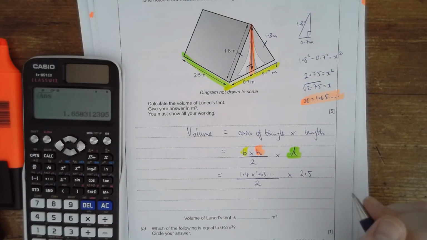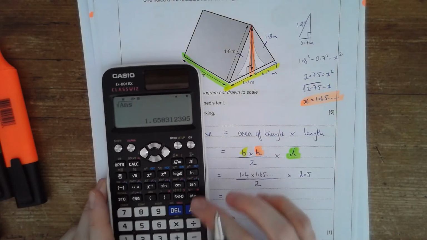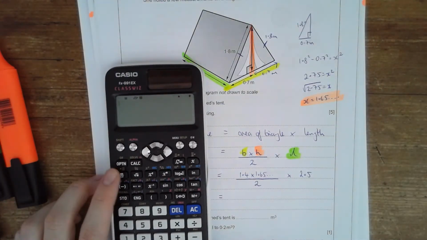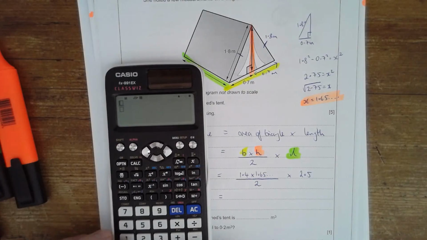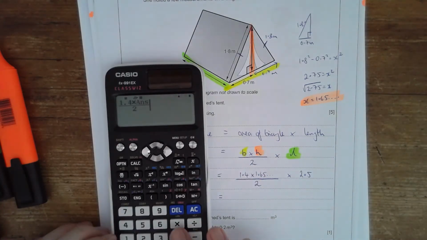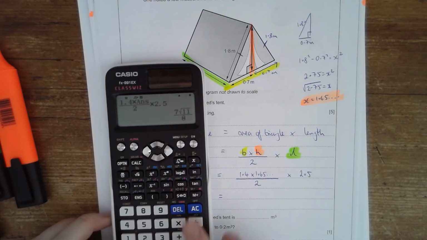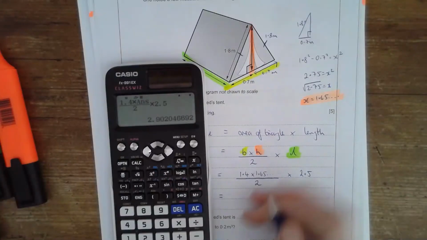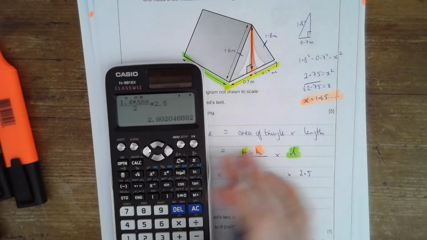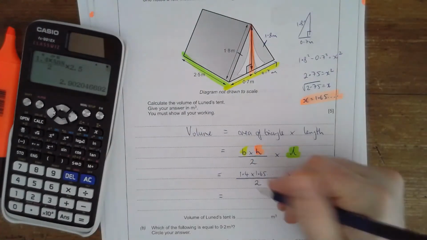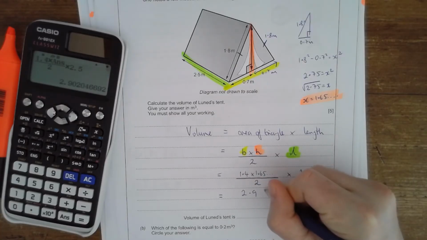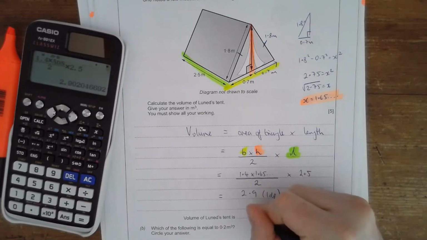From here, I'm going to put that into my calculator as follows. I'm going to press AC, not on. I'm going to press the fraction button. The base, 1.4 times by the height, which I'm going to use Ans for, divided by 2, move round to the side, times by 2.5. And I'm going to get the answer 2.9 to 1 decimal place. It doesn't tell me to round it in anything, so 2.9 to 1 decimal place, which would be meters cubed.